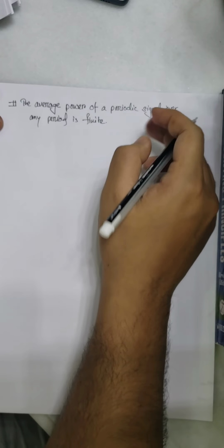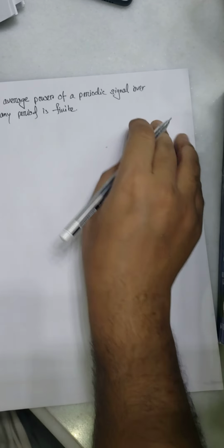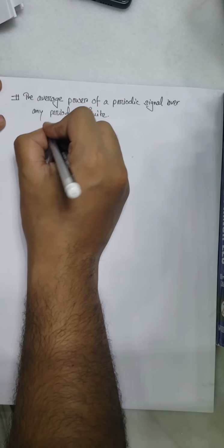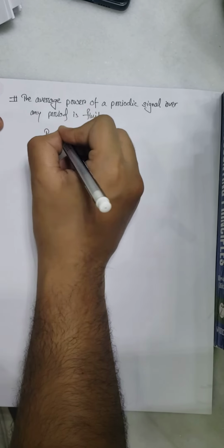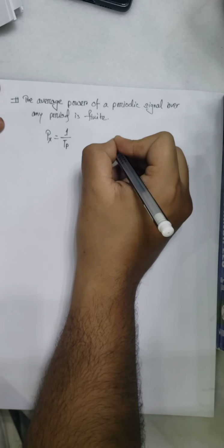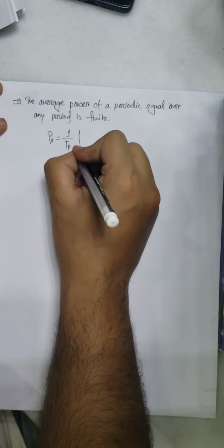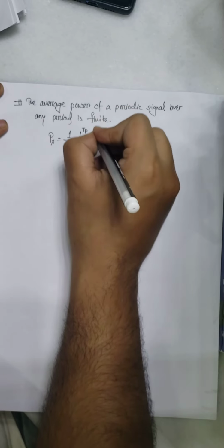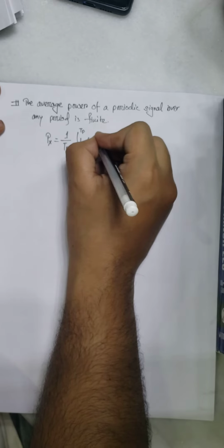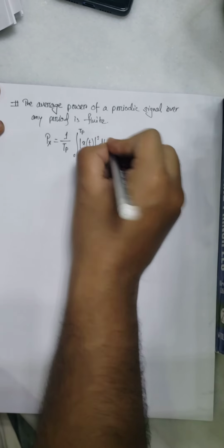We shall come to this mathematically. So, as we have seen earlier, the expression of power signal P of x, which is 1 over Tp, integral 0 to Tp, modulus of x of t squared dt.